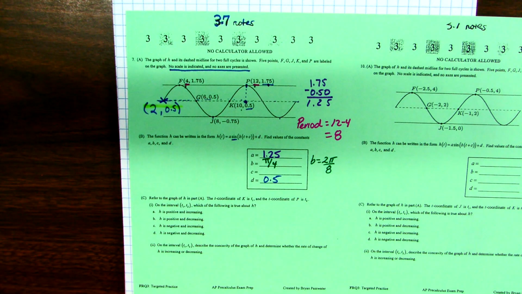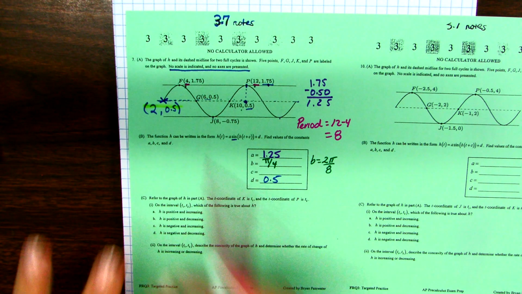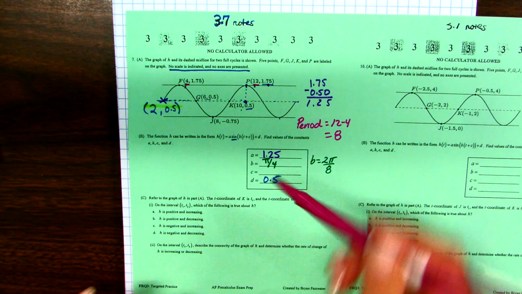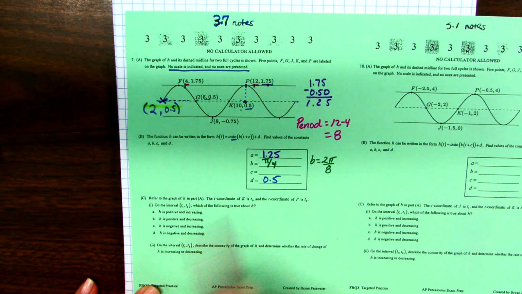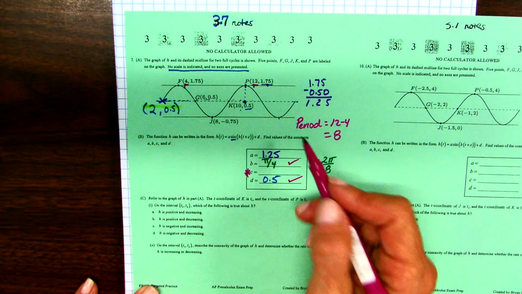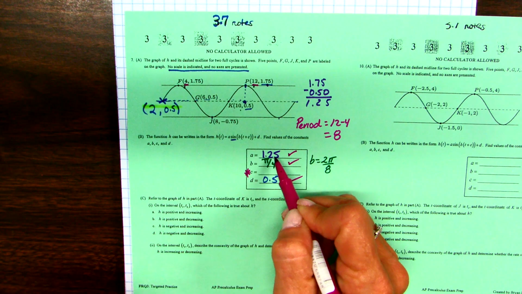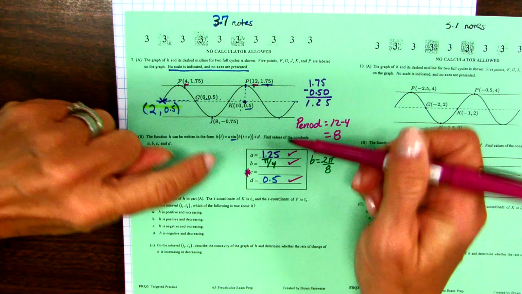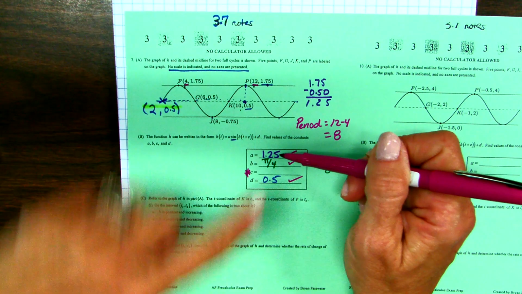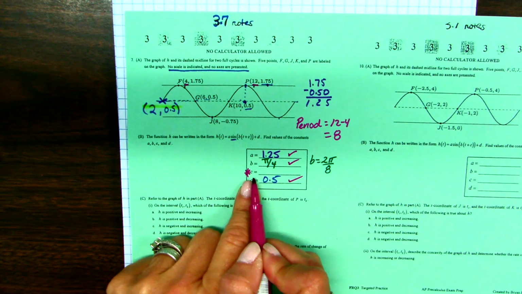Now let me tell you something. The only thing that's going to change between me and Raja, Dan, anybody, the only thing that can change here is what we choose as our first point. I'll show that to you in a second. So the only number here that will change is C. This is the only value that will be different from student to student. The midline's not going to change. The period doesn't change. And by the way, the amplitude doesn't change. The only thing that could happen with the amplitude is you could have a flip. So this could be a negative 1.25 if it changed the pattern a little bit, but it's still 1.25. The only thing that's going to change is the C.